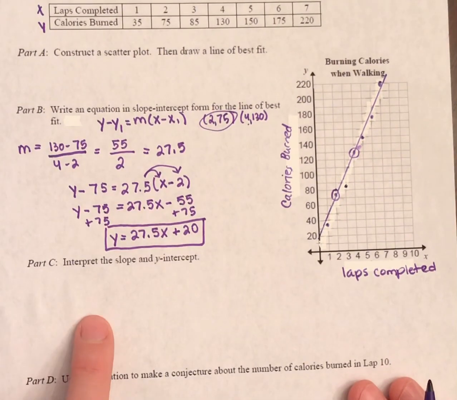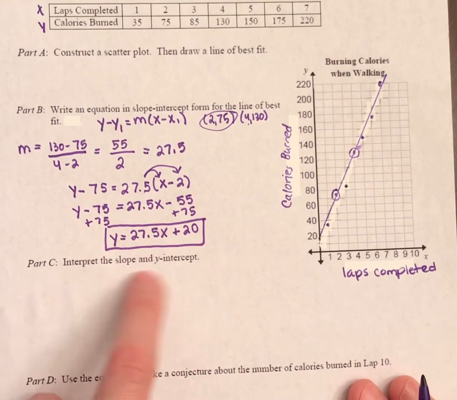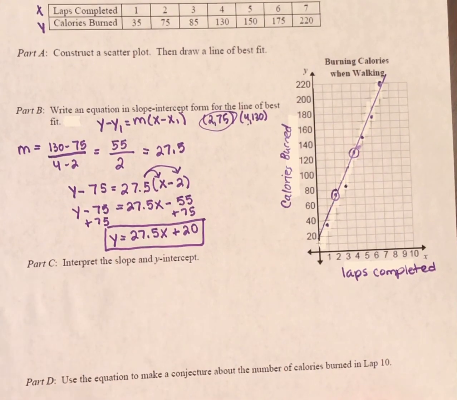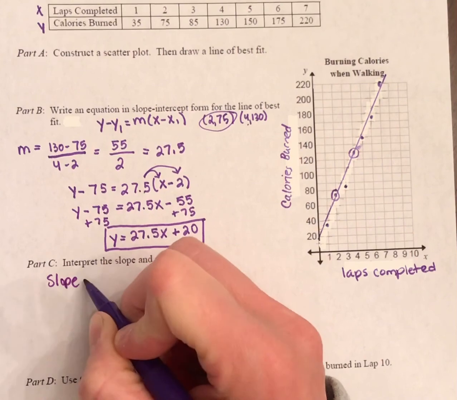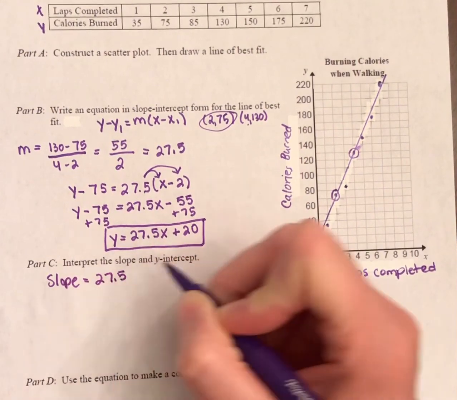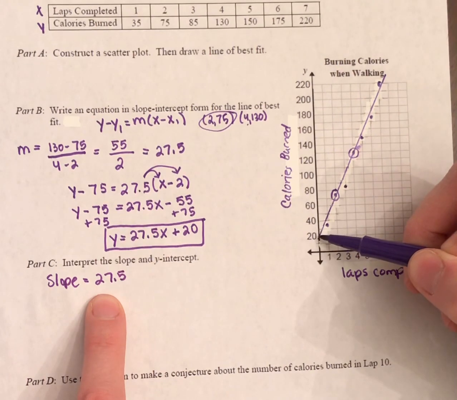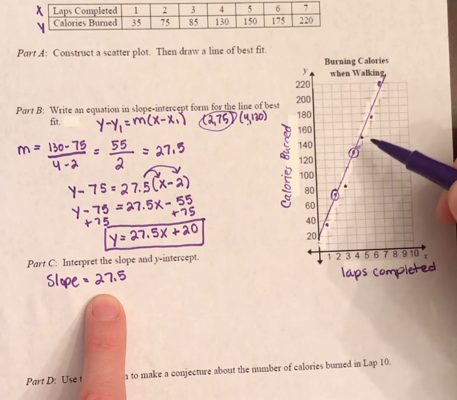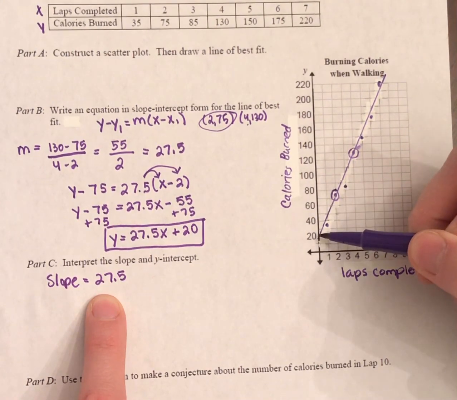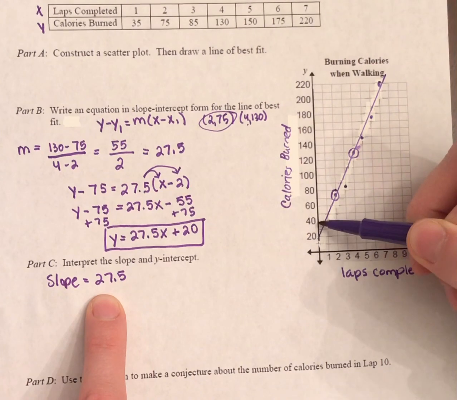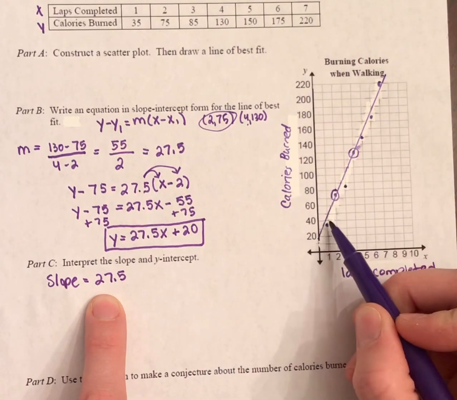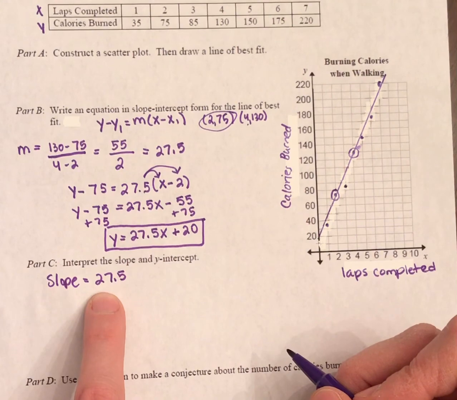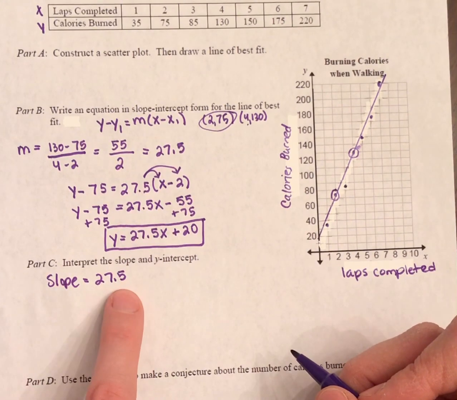Okay. So now I want to interpret the slope and the y-intercept of this line. So we have done this before where I ask you to tell me, what do the slope and y-intercept mean? Okay, well, my slope here is 27.5. So what does that mean? Well, that means that this graph is going up about 27.5 and over 1. Up 27.5 and over 1. If I attach the units with it, that's kind of like saying this line is going up 27.5 calories for every 1 lap. So what the slope is saying is that we are burning 27.5 calories for every lap.